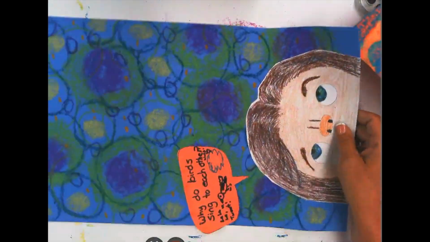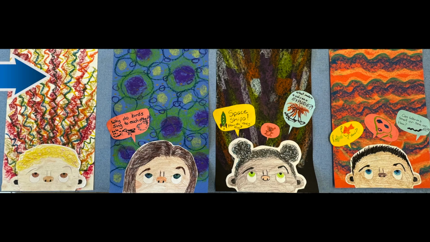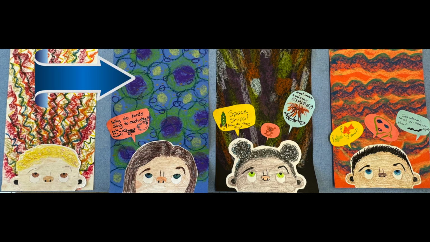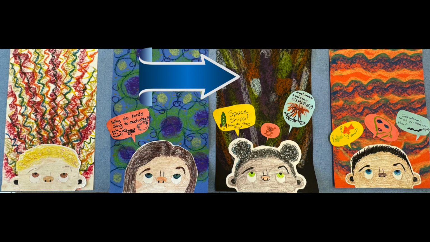So there's our little boy. I haven't finished this one yet. And there's our little girl. Notice that with all of these, there is space above. The reason for this is we're going to hang these in the hallway, but through the year, you may have more questions. You may learn about things where you want to add curiosities, ideas you have. So that takes a little bit of the pressure off.